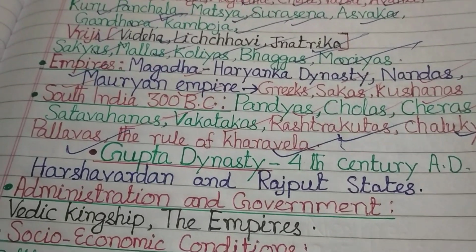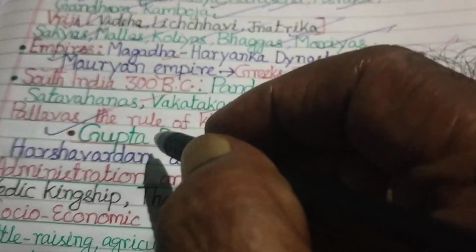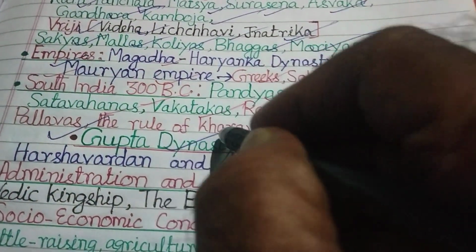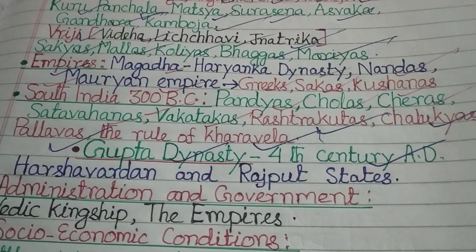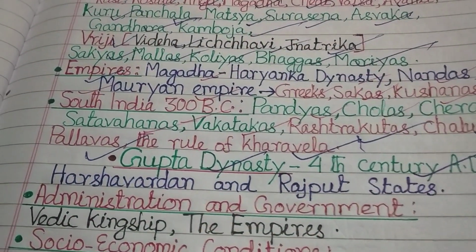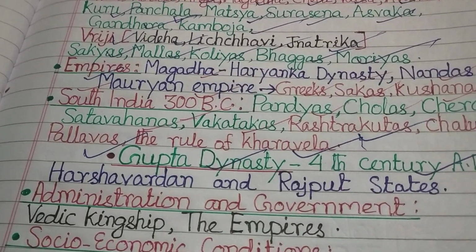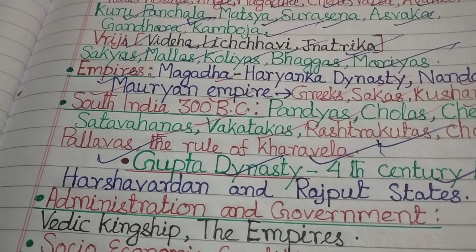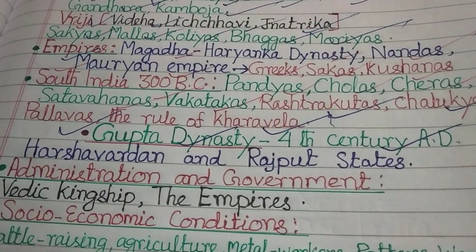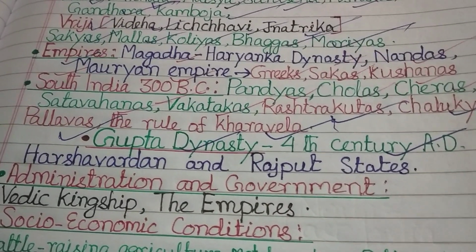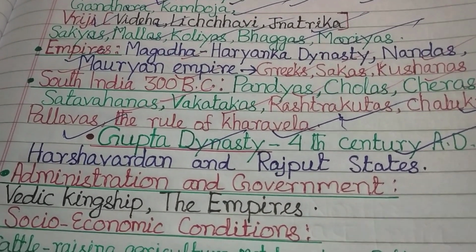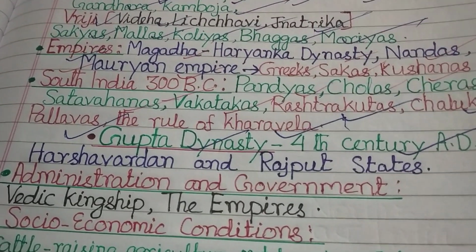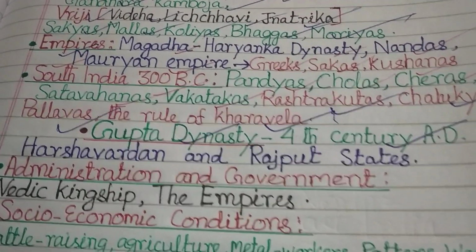So now we will discuss the rise of the Gupta dynasty during the 4th century AD. When these developments were taking place, North India was also undergoing important changes. Early in the 4th century AD, Chandragupta I established the Gupta dynasty in Magadha.